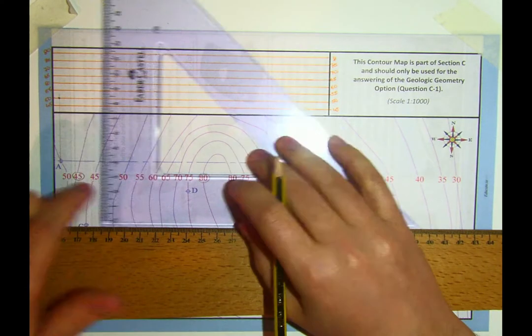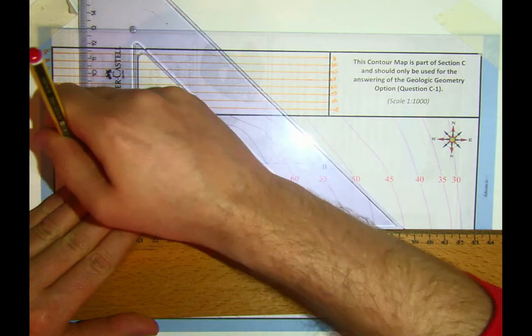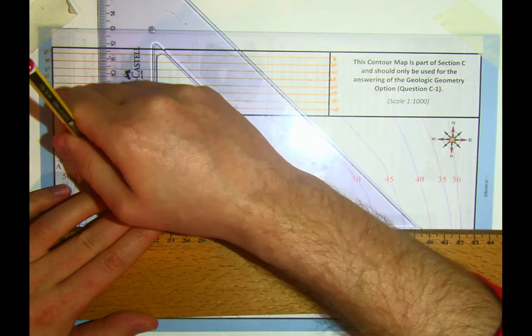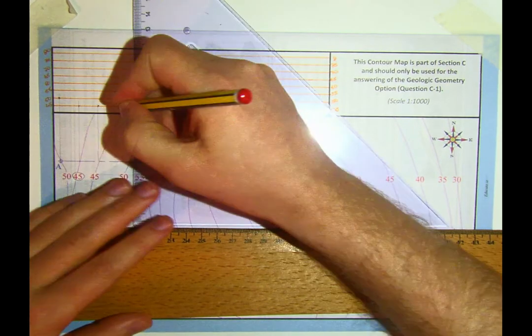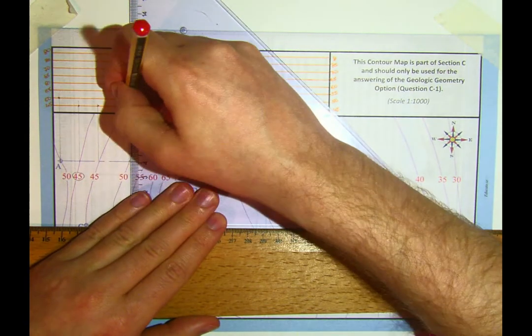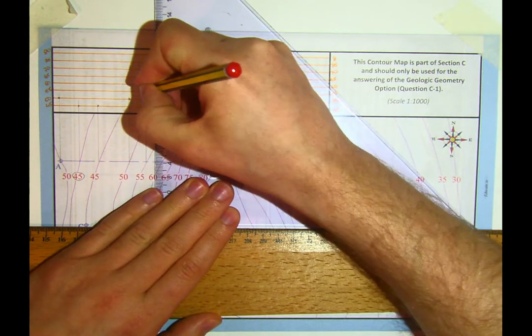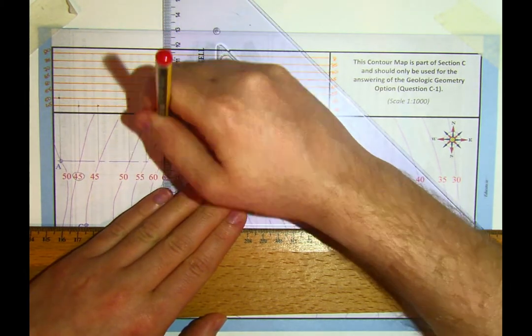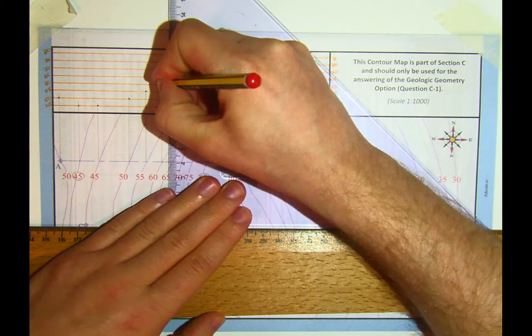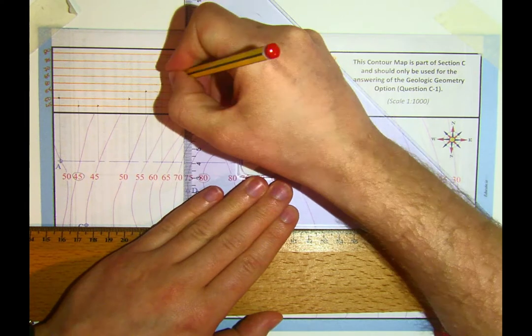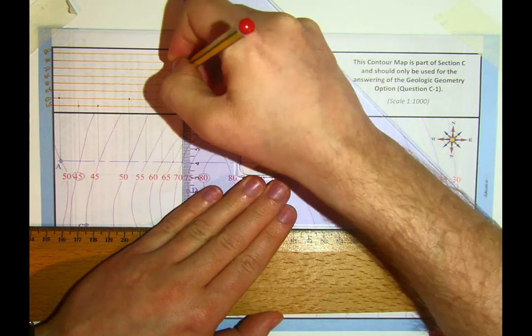Doing the same thing for the next contour, that's 45. Again, working our way across, over to 50, 55, 60 and so on. So 65 up to the 70.